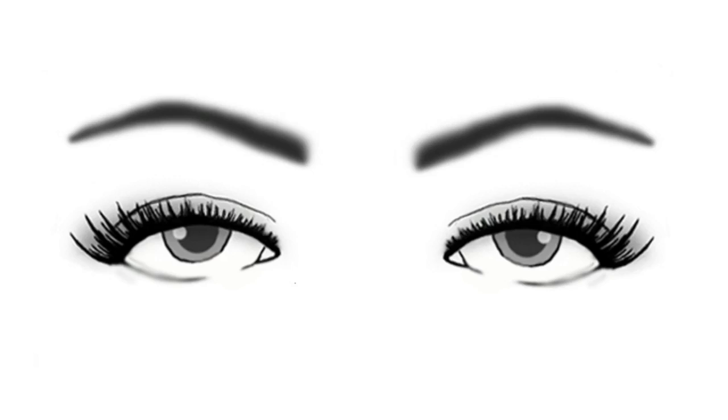And the final eye shape is drooping eyes, and this is where your eyes droop downwards on the outer corner. It's a kind of puppy dog eye shape, and it's quite a common eye shape, believe it or not. So hopefully you now know what eye shape you are.